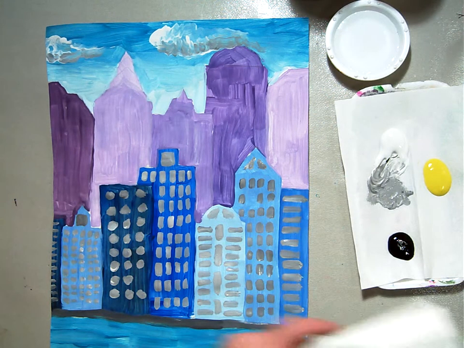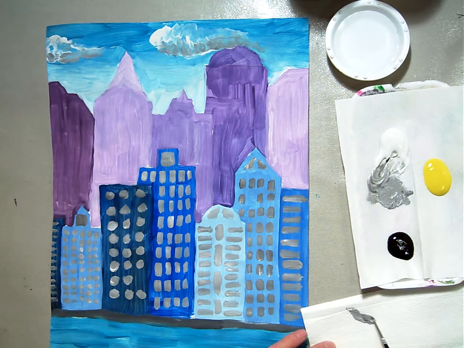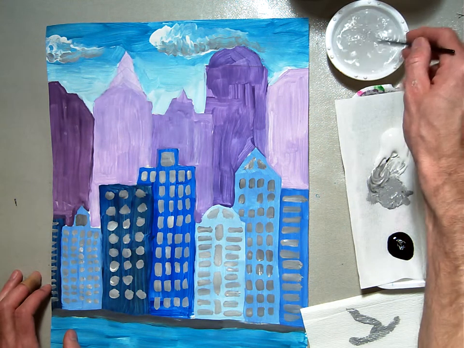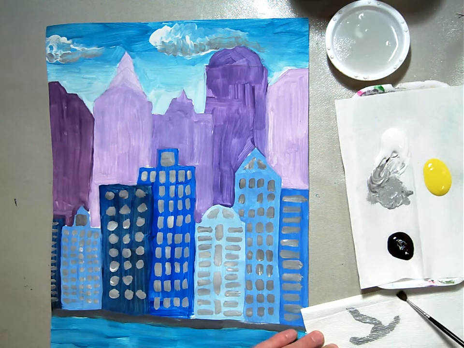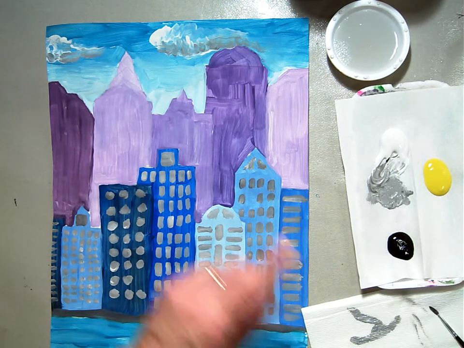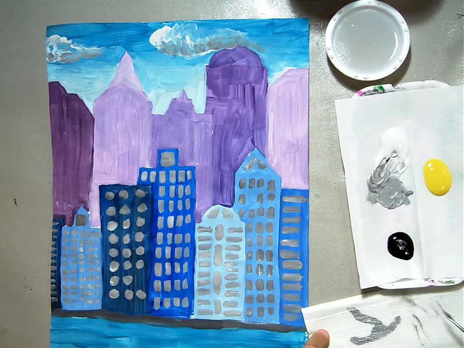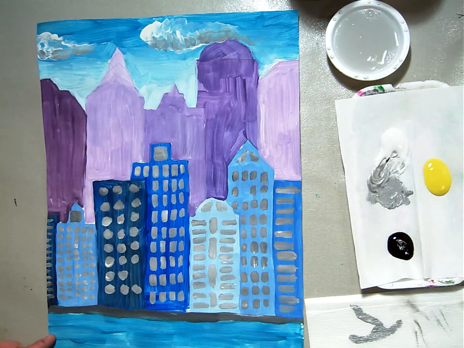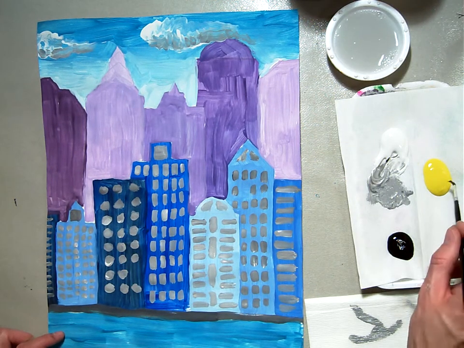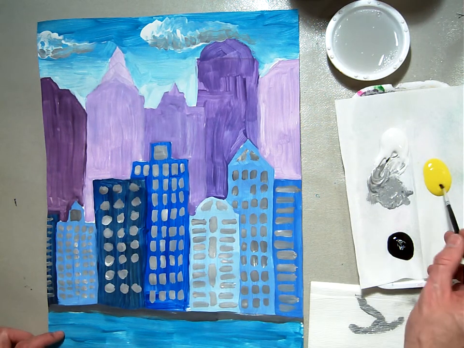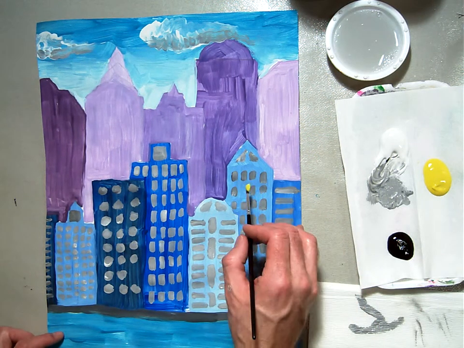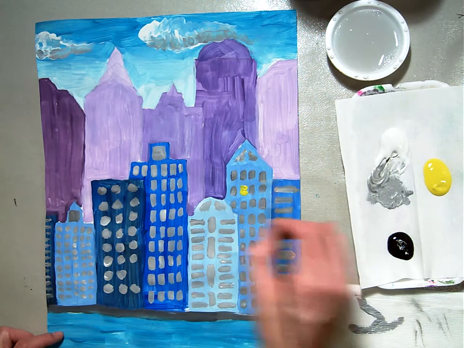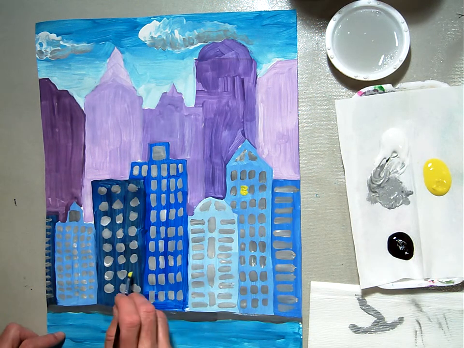Okay, now at this point we are going to clean off our brush and pick 2 windows, just 2, that are yellow. If you've been watching and looking for it, you might even see where I'm going to put those 2 windows. I'm going to clean my brush off really well and get my yellow. I'm going to make one of my windows right here, and I'm going to make my other window right down here.